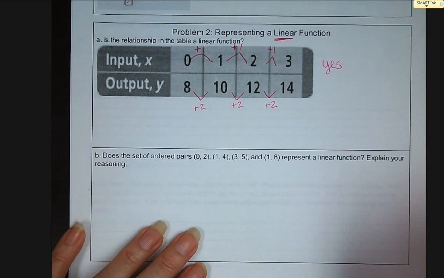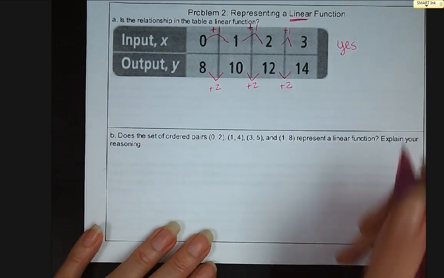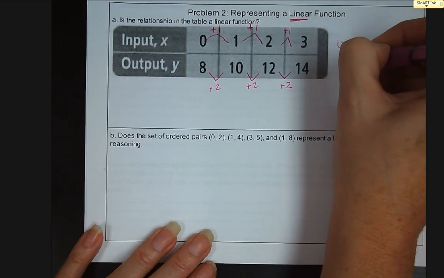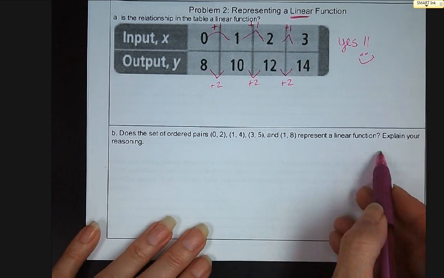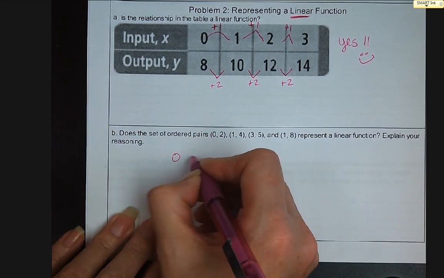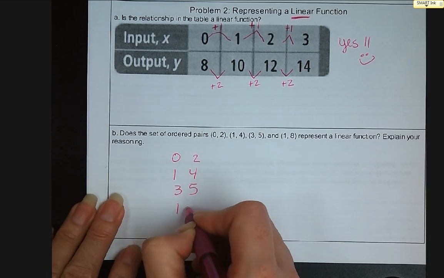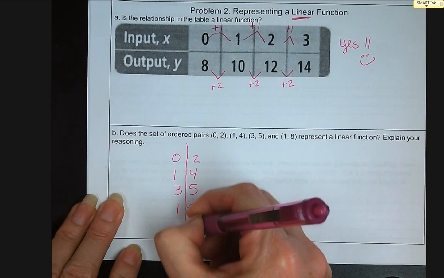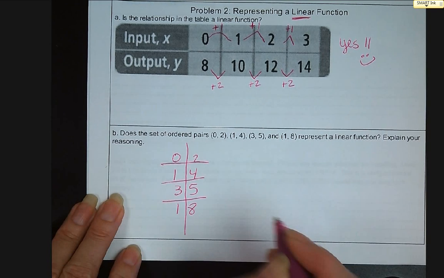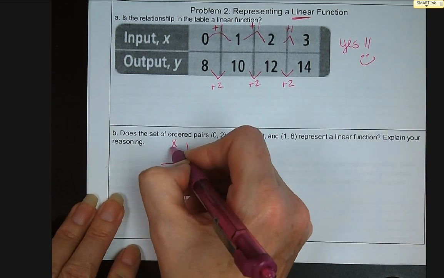Letter B, does the set of ordered pairs (0, 2), (1, 4), (3, 5), and (1, 8) represent a linear function? Explain your reasoning. I always have to write these in a table. So we have our input and our output.